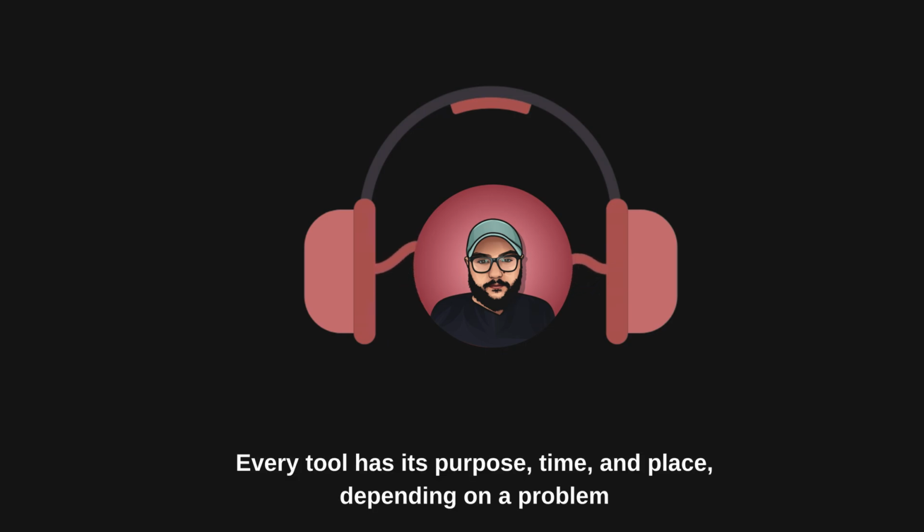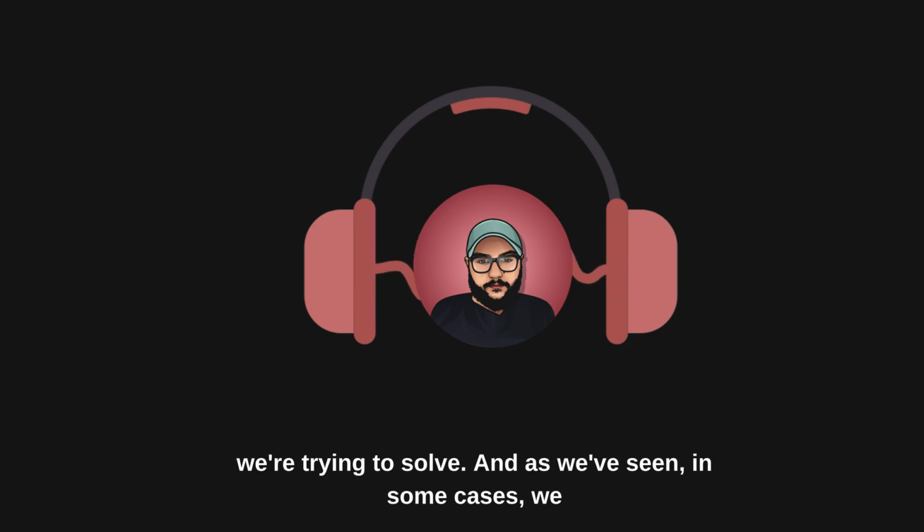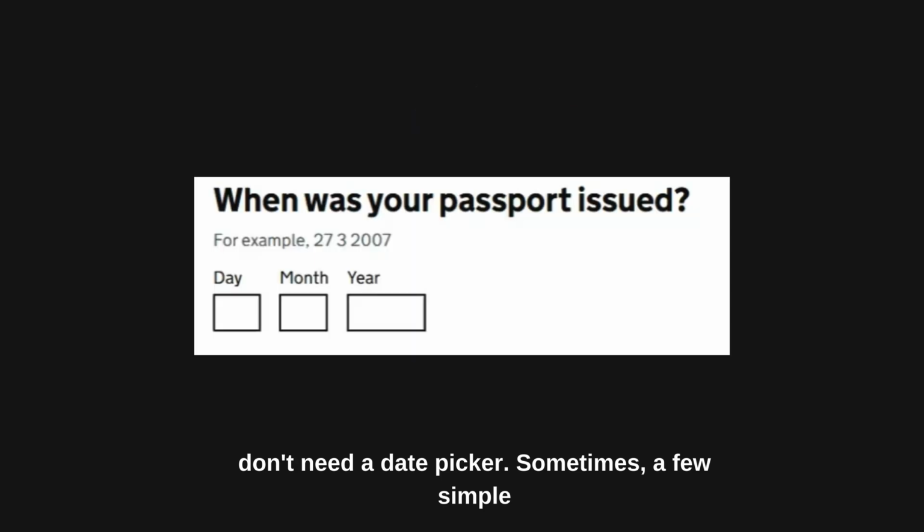Every tool has its purpose, time, and place depending on the problem we're trying to solve. And as we've seen, in some cases, we don't even need a date picker. Sometimes, a few simple input fields are all it takes to get the job done.